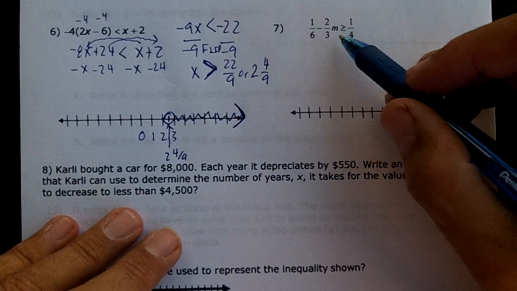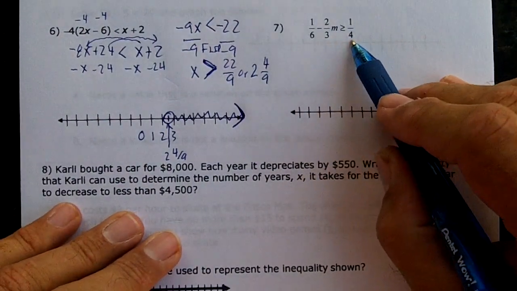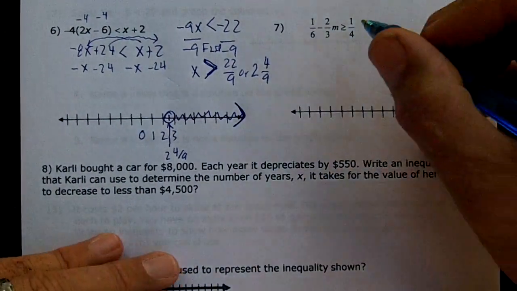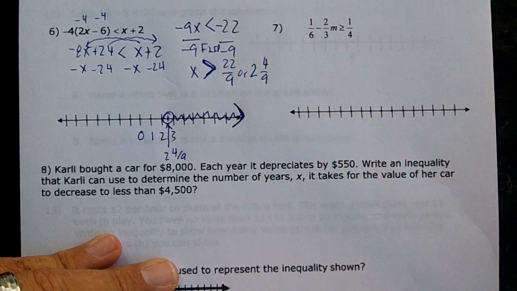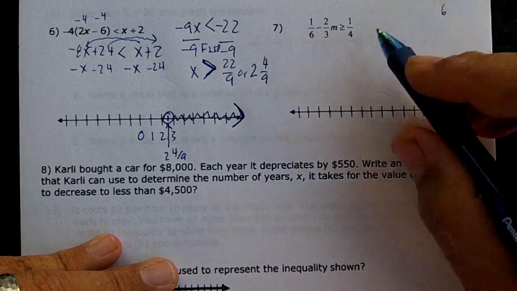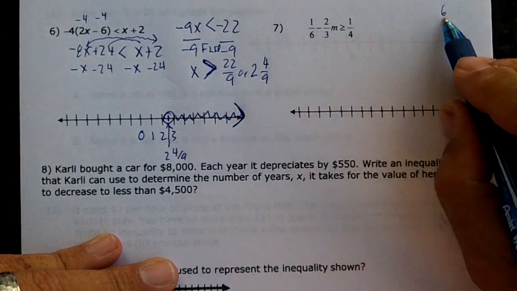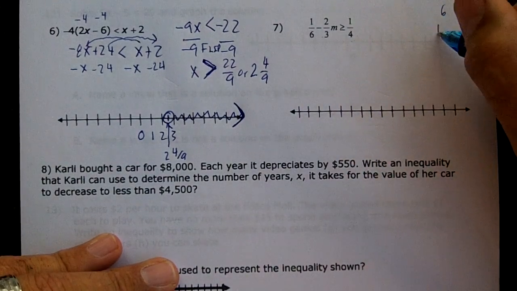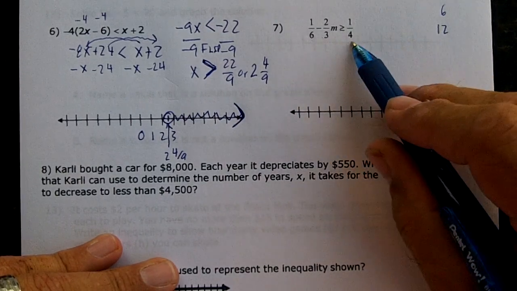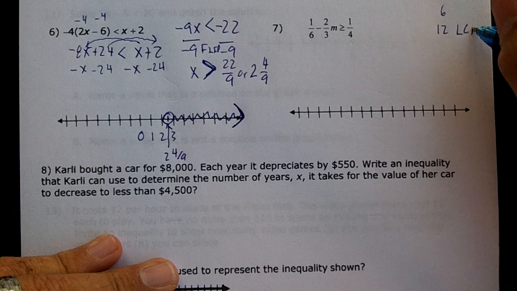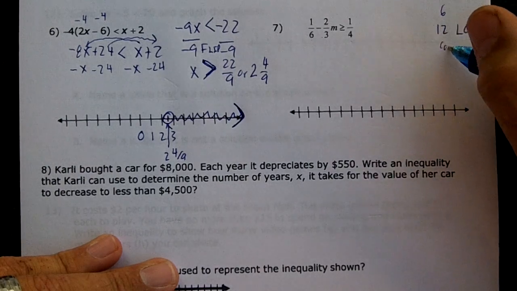Okay, on number 7. On this problem here, we have fractions. I like getting rid of the fractions first. So we have 6, 3, and 4. We need the common denominator to get rid of our fractions. So I'm going to put 6 over here. 3 goes into 6, but 4 doesn't go into 6. 6 times 2 is 12. 6 goes into 12. 3 goes into 12. And 4 goes into 12. 12 is our LCM, or our common denominator in it.